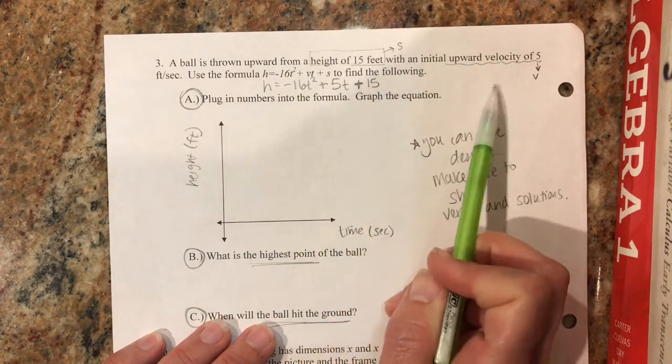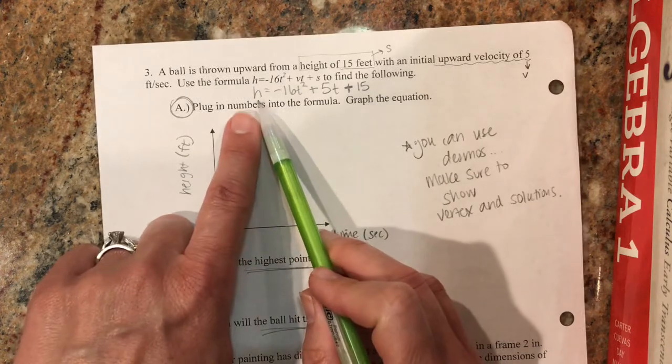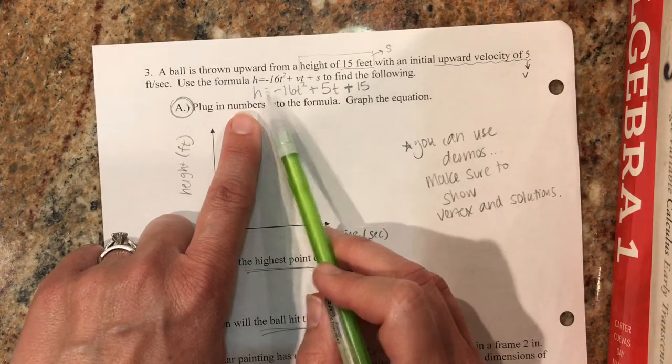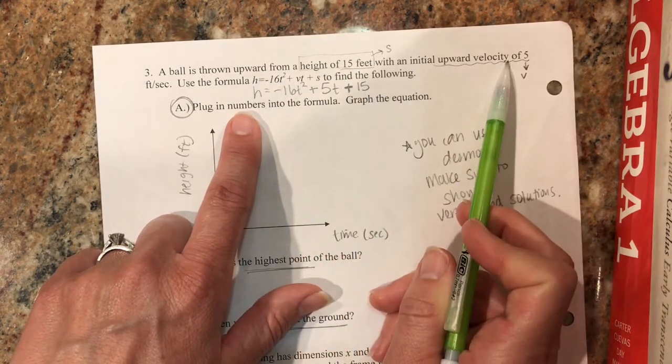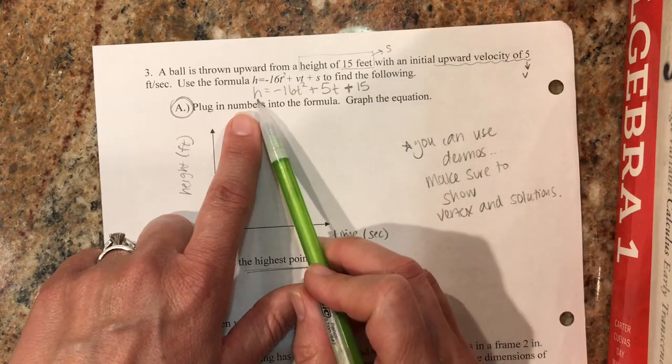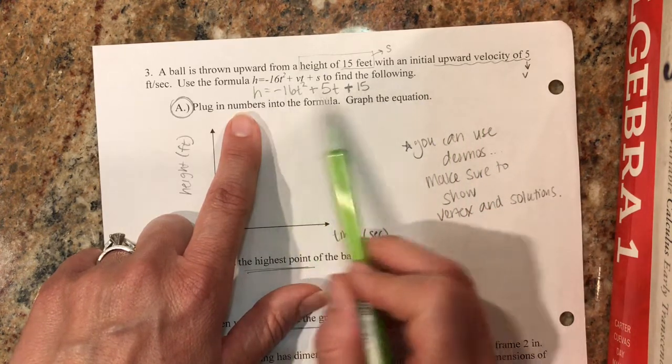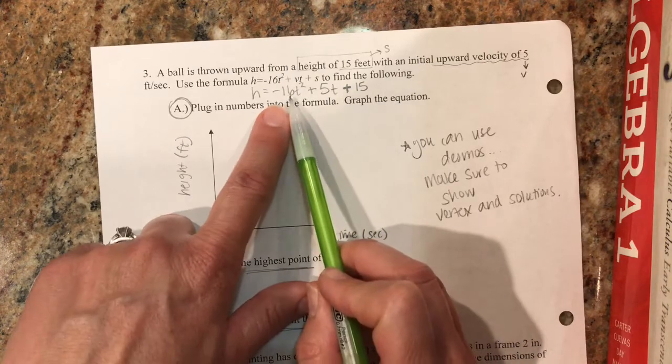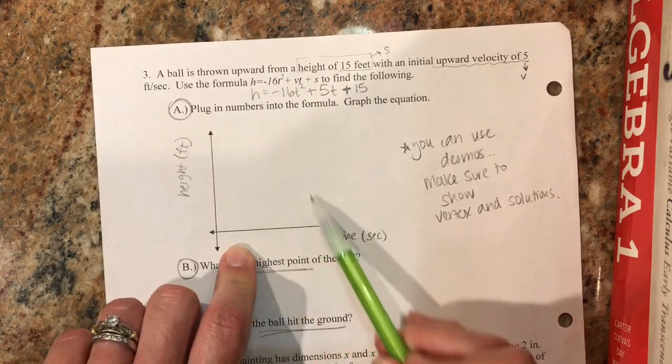Okay, the next question you're going to do is number 3, and when you read this, you maybe don't know where to plug in these numbers, but I plugged them in for you. This is about a ball thrown from a height of 15 feet with a velocity of 5 feet per second. So here's my equation. If you want to type that into Desmos, you can, but you should know that it's going to be an upside down parabola.